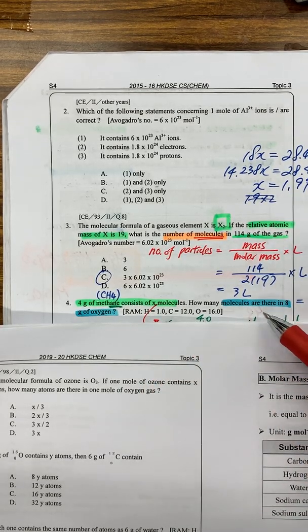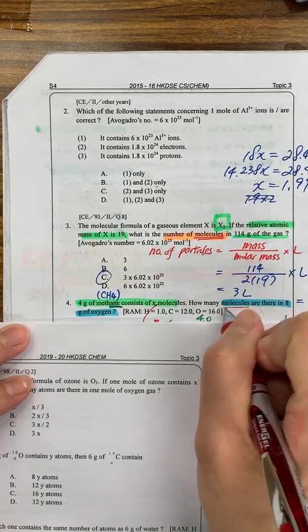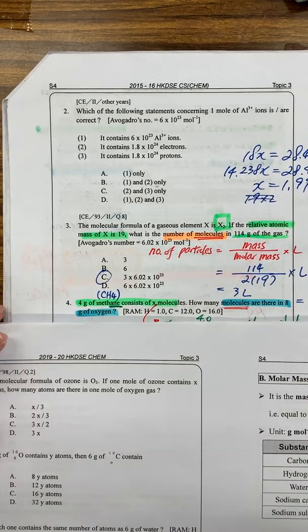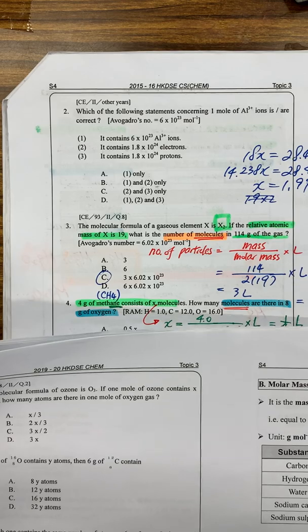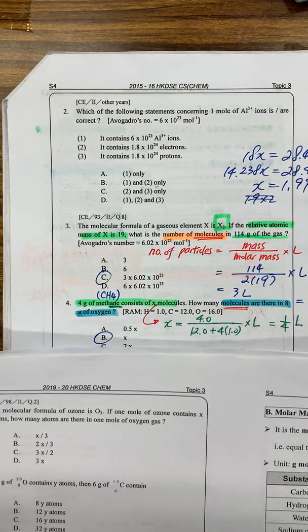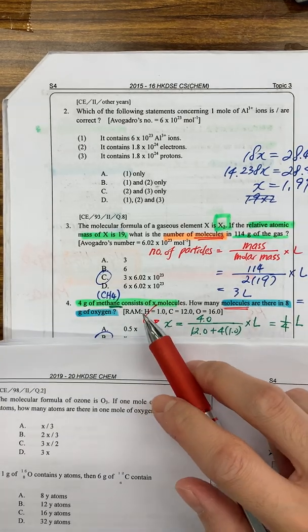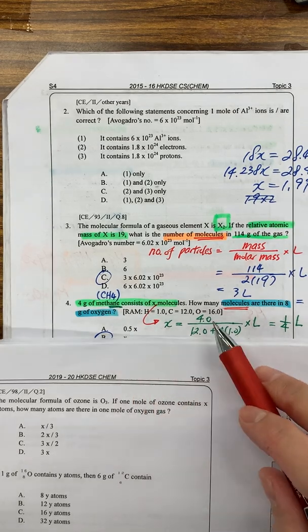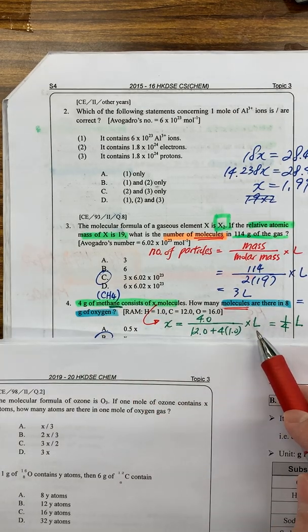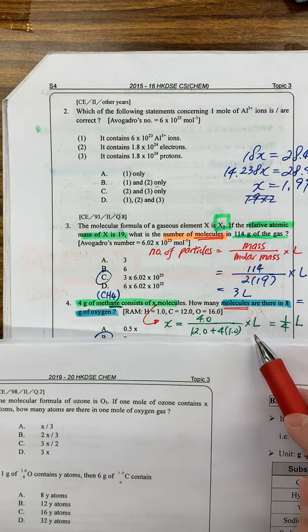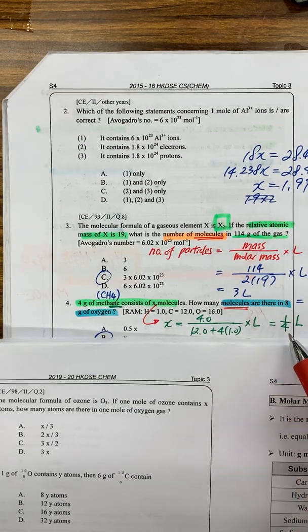How many molecules? Molecules again. They are not asking for atoms. Are there in 8 grams of oxygen? So number 1, we calculate the number of molecules in 4 grams of methane first. Mass divided by molar mass times L, right? We are calculating the number of molecules. You get 1 over 4 L.